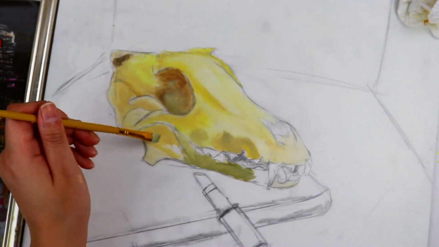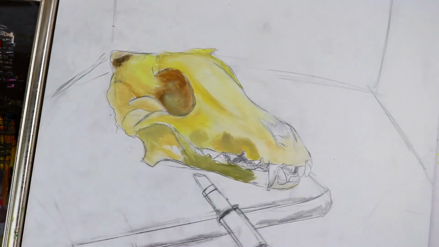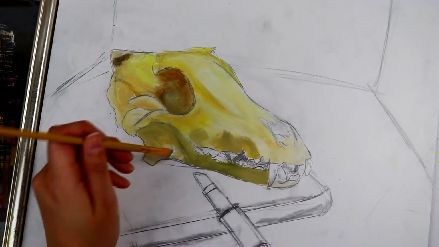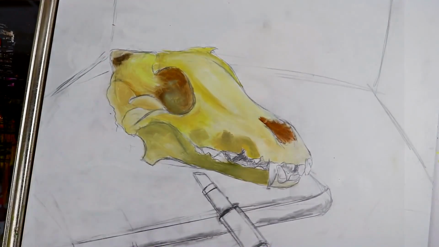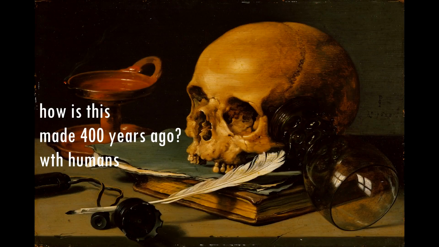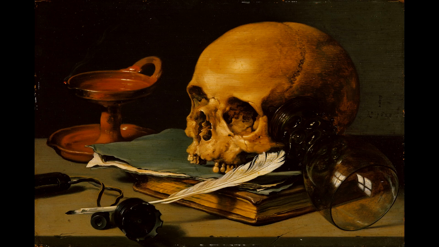Like, it blows my mind that 500 years ago, these people were able to master this medium and these highlights and shadows and contrast and color wheel. Like, it blows my mind. And honestly, I want to learn their techniques. That's why I love it so much, and that's why I'm always like, I gotta be better.